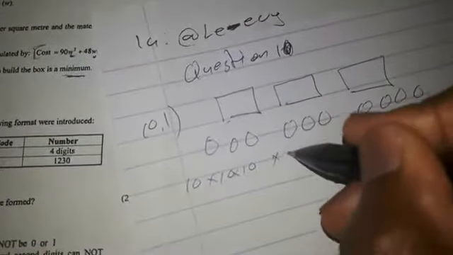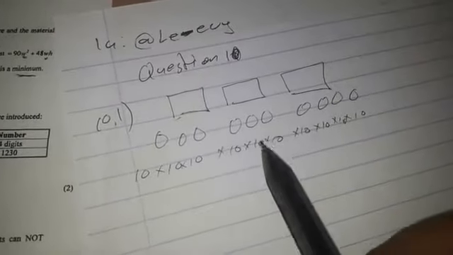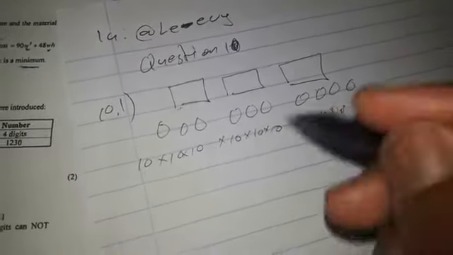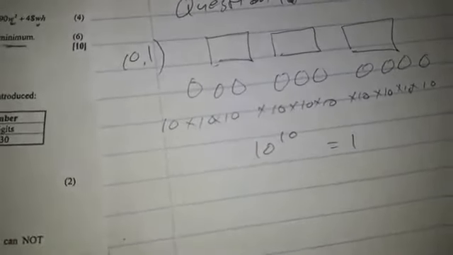This one looks kind of funny because it's just tens everywhere. Times 10, times 10, times 10, times 10, times 10, times 10, times 10. 1, 2, 3, 4, 5, 6, 7, 8, 9, 10. 10 to the power of 10. I'm just going to use the calculator. Well, it's a big number.